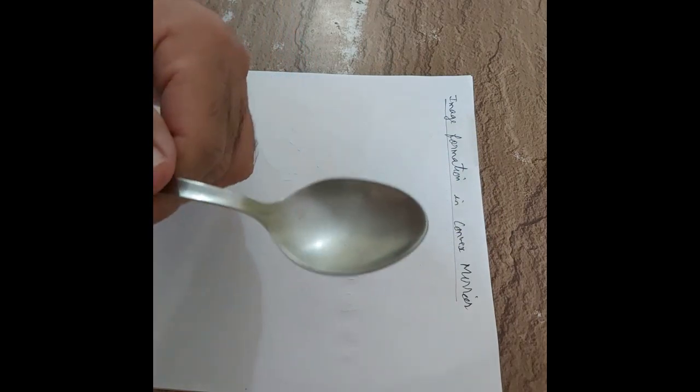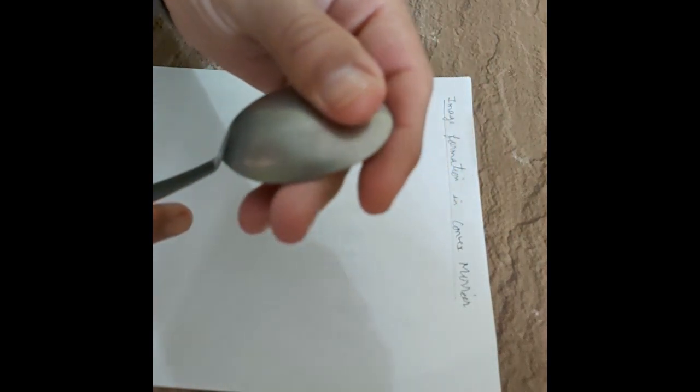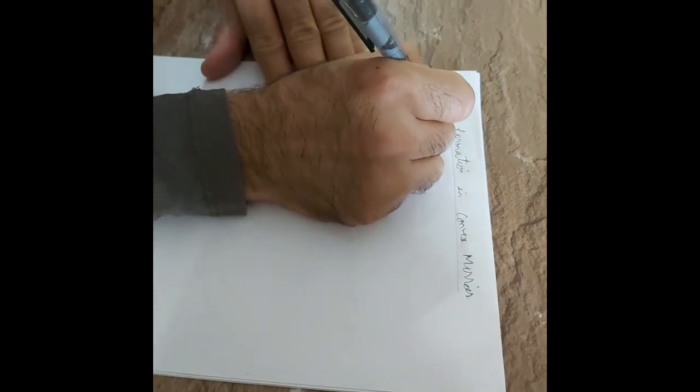Now this spoon, this part, it behaves like a concave mirror, and this portion, it behaves like a convex mirror. Now image formation in convex mirror. First case is when object is at infinity.